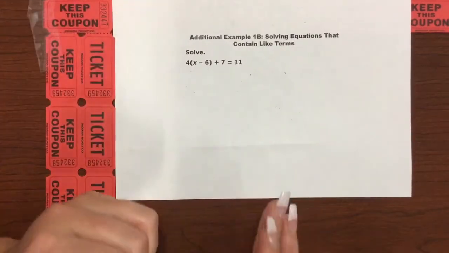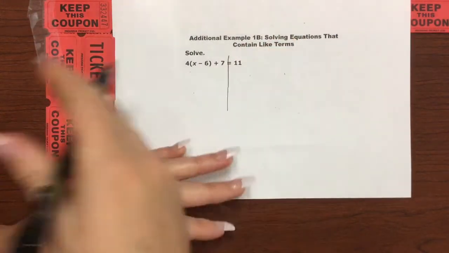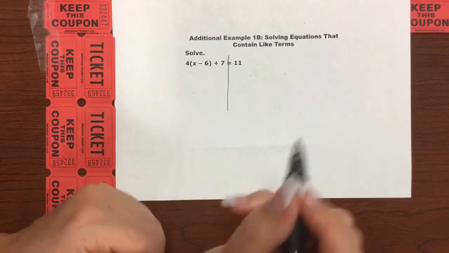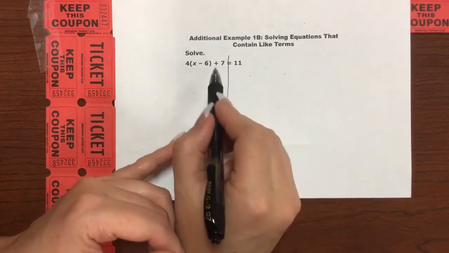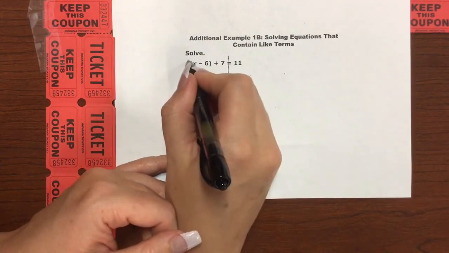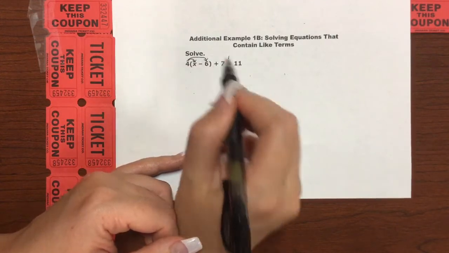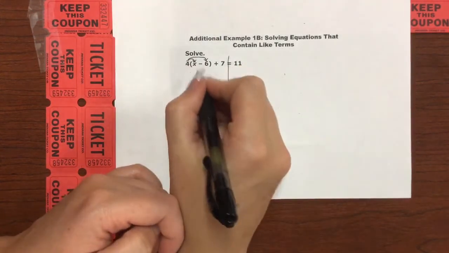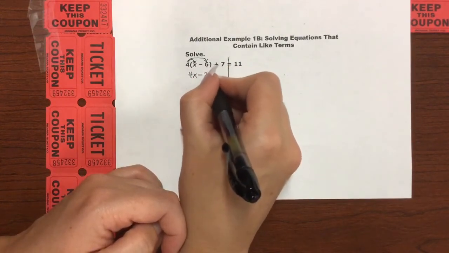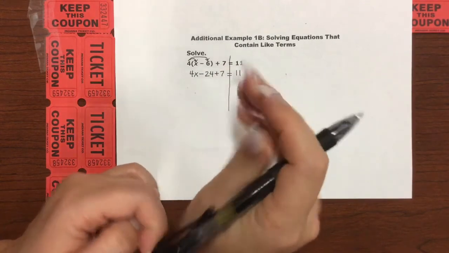Ooh, this one's fun. 1b. Again, we're going to split this equation into two sides. We're looking at this side, and I see a little bit of distributive property action. So we're going to have to do that. We're just going to leave this positive 7 alone. Just leave it out there. So we're going to go 4, distribute it to the x, 4 times x, and then 4 times -6. So 4 times x is 4x. 4 times -6 is -24. Drop down that positive 7 equals 11.